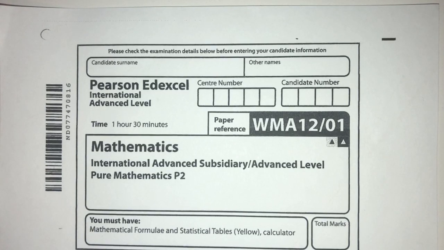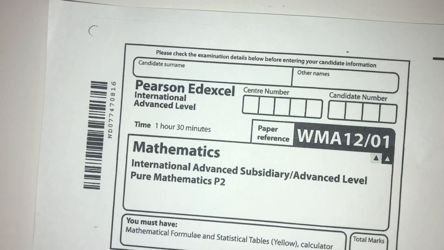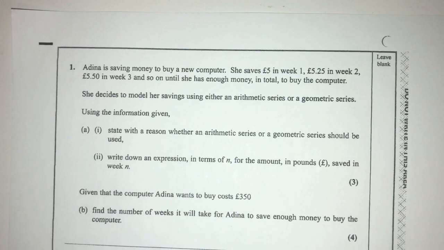This one is paper 2 of A-level math for Pearson Edexcel of this May-June series of the unseen papers. Anyways, with that being said, let's move on to the questions that we have. So first we have question number 1, obviously.